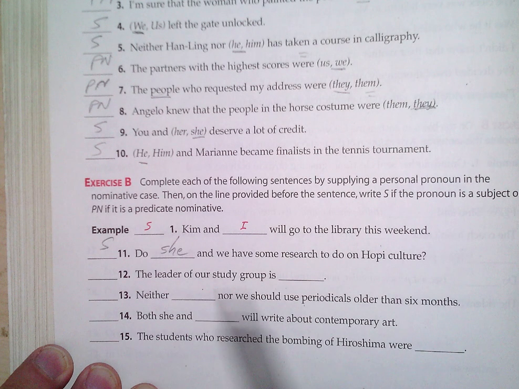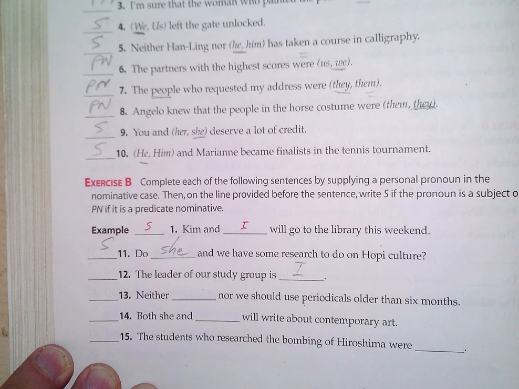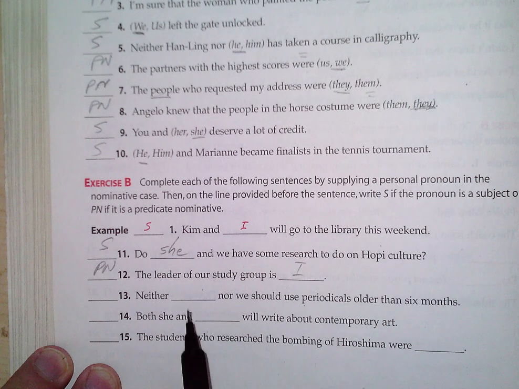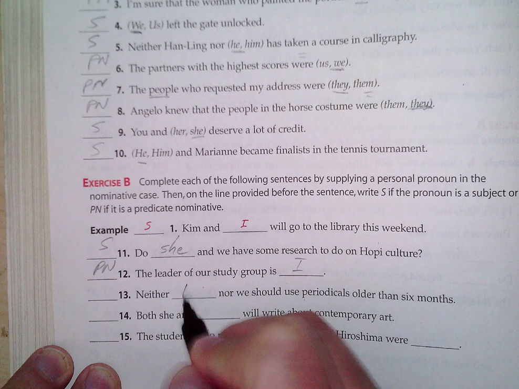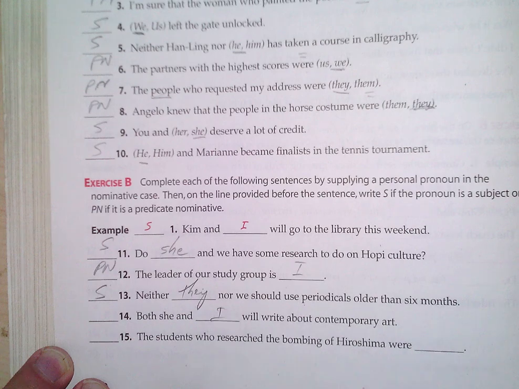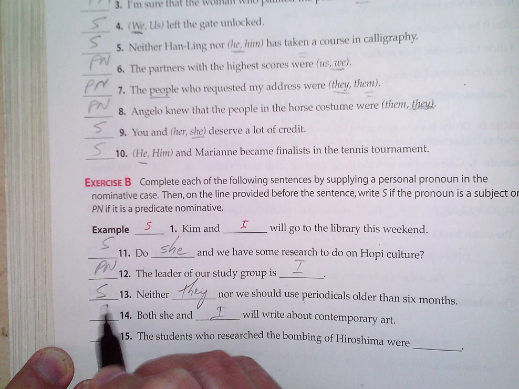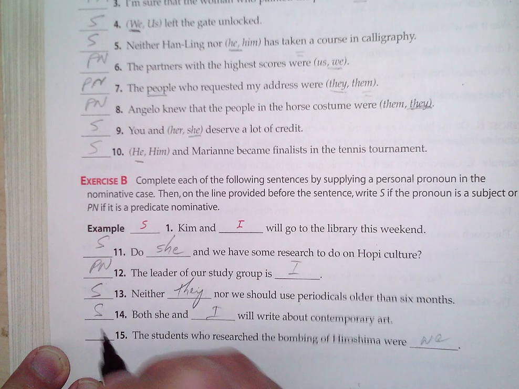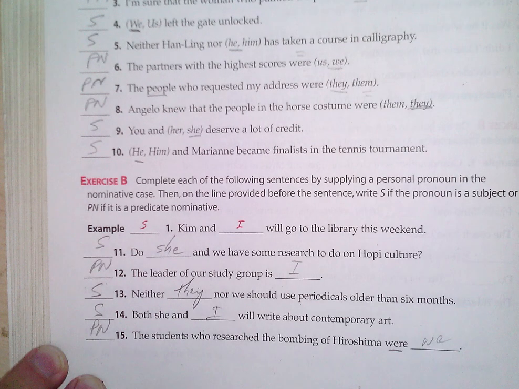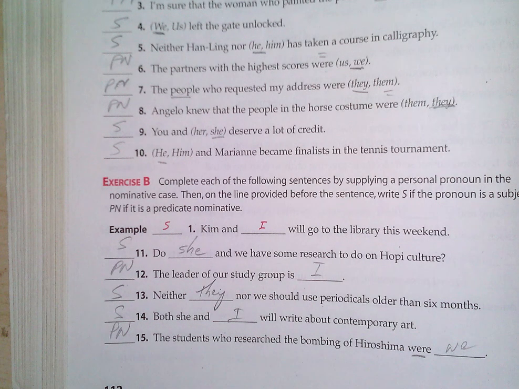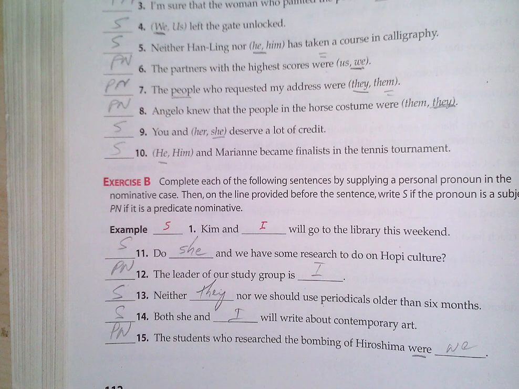The leader of our study group is, how about I? And that's a predicate nominative. We could also put she in there or he. Neither they nor we should use periodicals? Sure, why not? Most important thing is it's the subject. Both she and I will write about contemporary art? Good, that sounds good. That's also a subject. The student who researched the bombing of Hiroshima were, why not, let's just say we. And that's a PN because it's coming after the linking verb there. So that's page 112, guys. Pretty straightforward. Those were all nominative case. We're going to move now to an objective one, and then we will move to possessive.